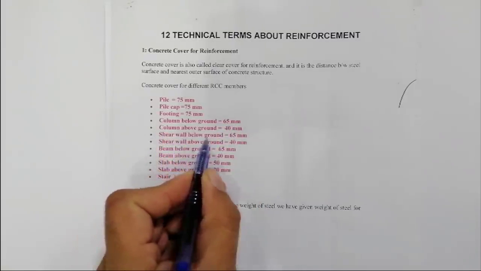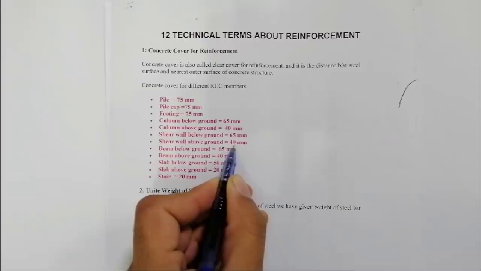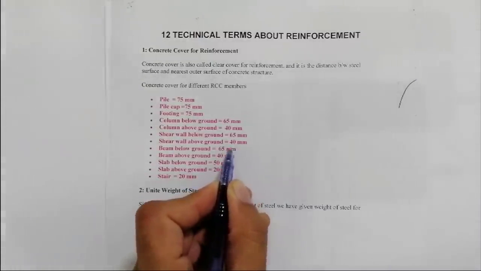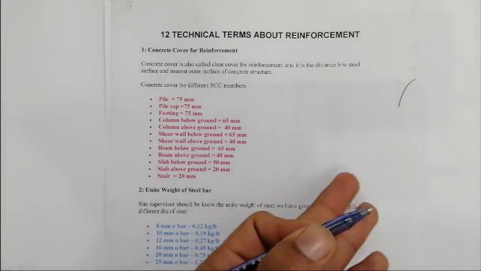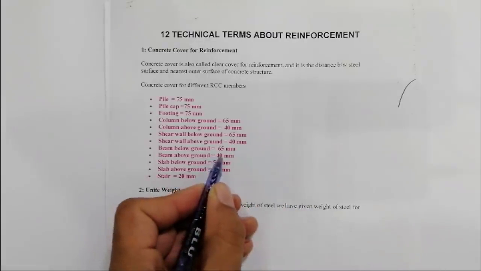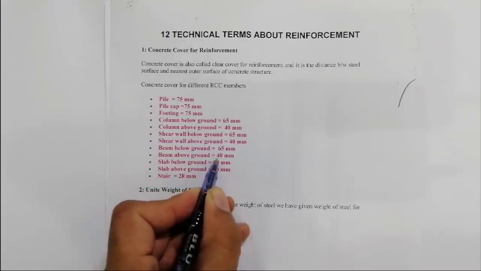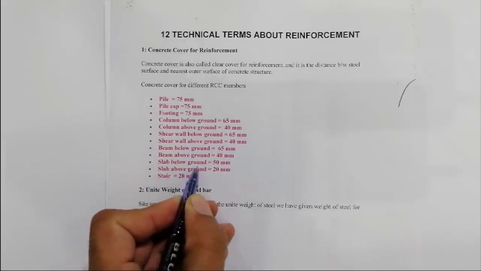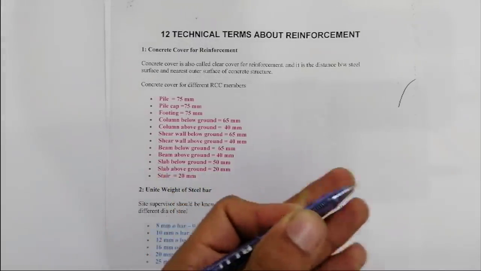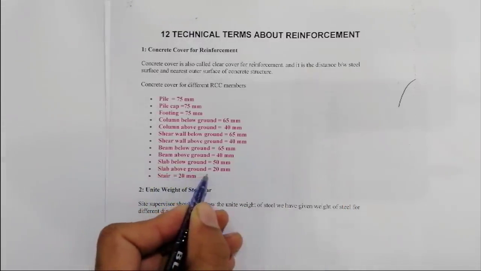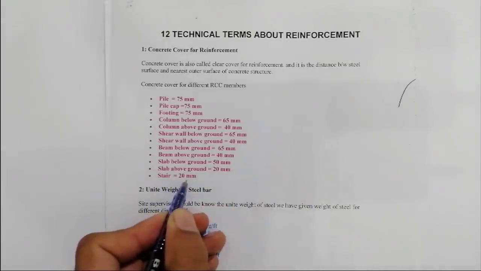Now for a shear wall below the ground, it should be 65 millimeter, and for a shear wall above the ground, 40 millimeter. For a beam below the ground, underground or in the basement, it should be 65 millimeter, and for a beam above ground 40 millimeter. For a slab below ground, if the slab is designed for the basement, it should be 50 millimeter clear cover, and for a slab above the ground it should be 20 millimeter, 20 to 25 you can use, and for a staircase also 20 millimeter.